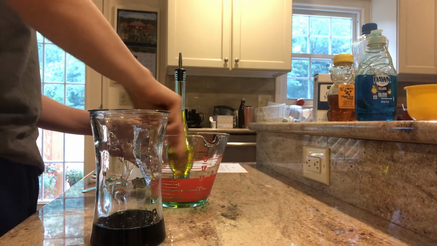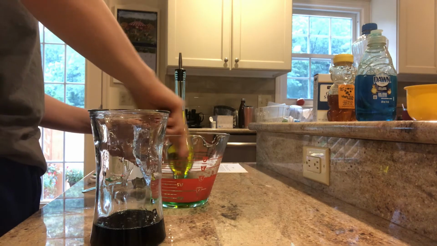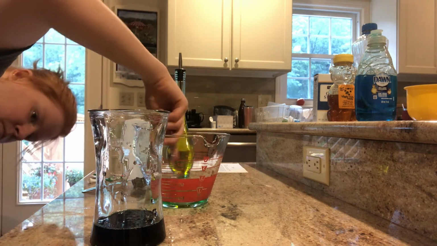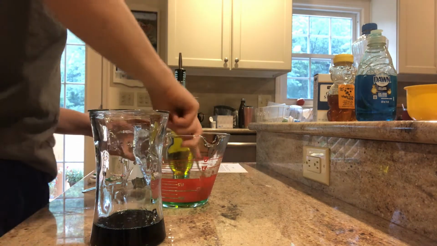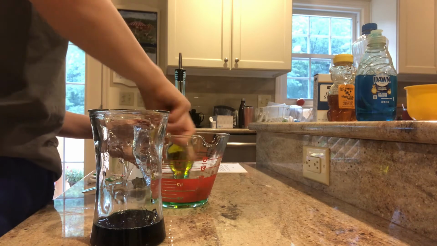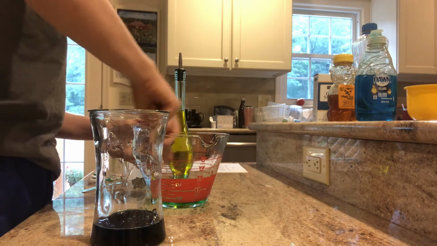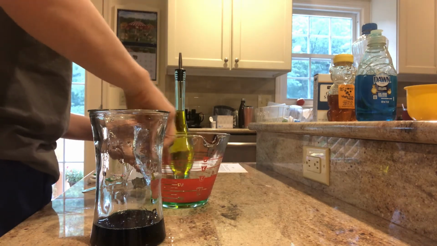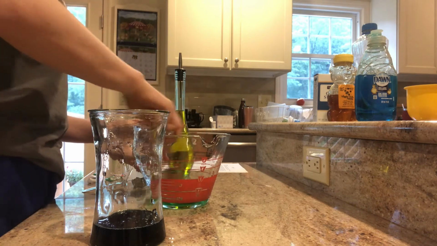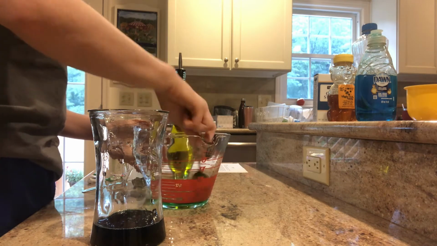So the lighter liquids are obviously going to float to the top, whereas the heavier ones. And I found this experiment really interesting because yes, I knew that they had different densities, but I'd never actually put it in side by side to see. So yeah, we're going to mix that up.